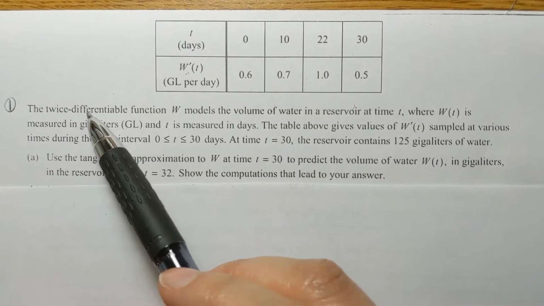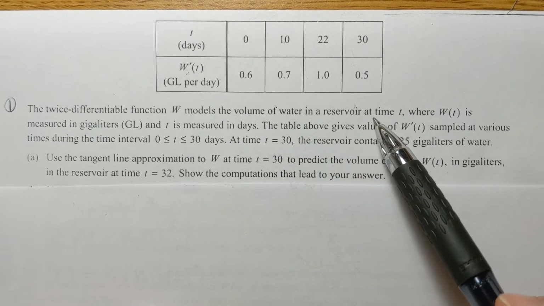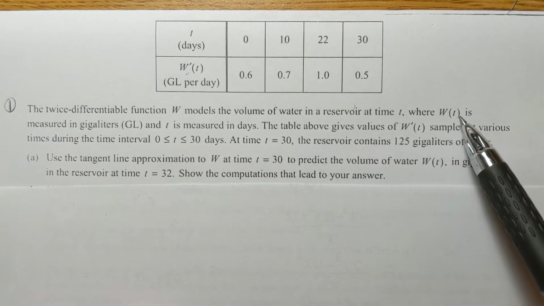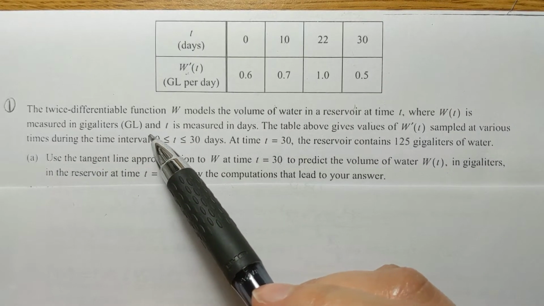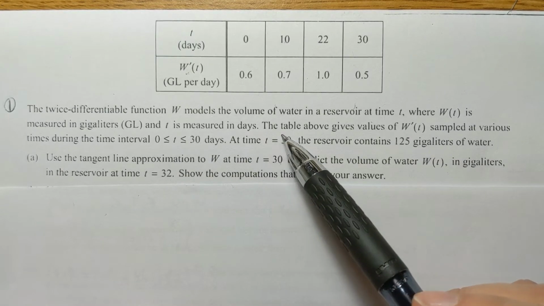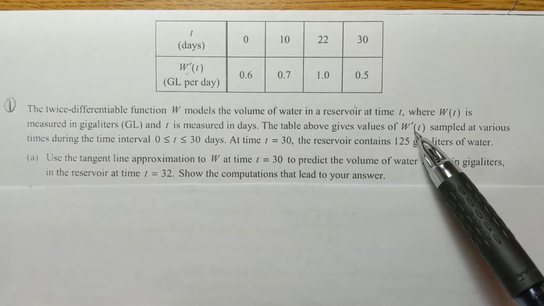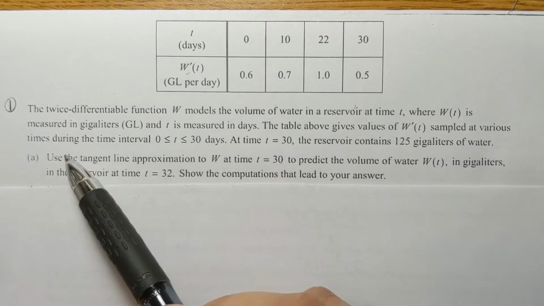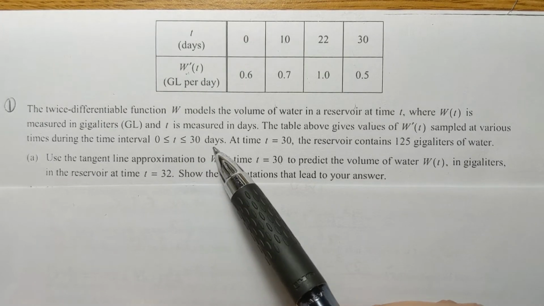The twice differentiable function W models the volume of water in a reservoir at time t, where W(t) is measured in gigaliters. 1 gigaliter equals 1 billion liters, and t is measured in days. The table above gives values of W prime of t sampled at various times during the time interval t between 0 and 30 inclusive days.